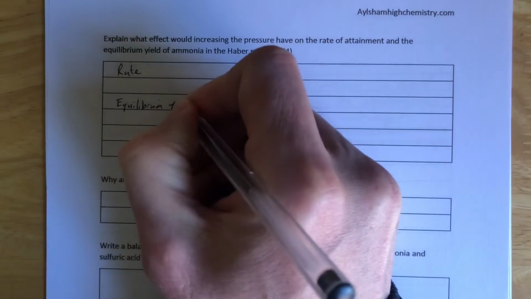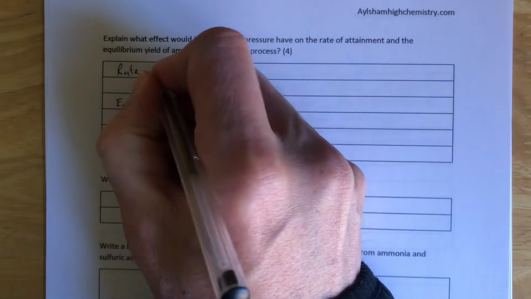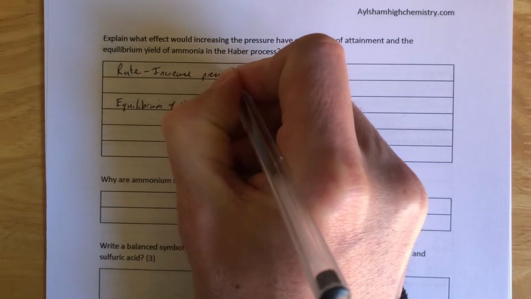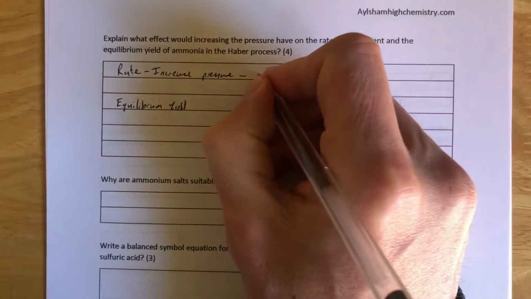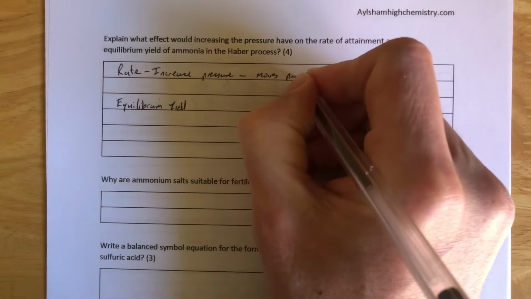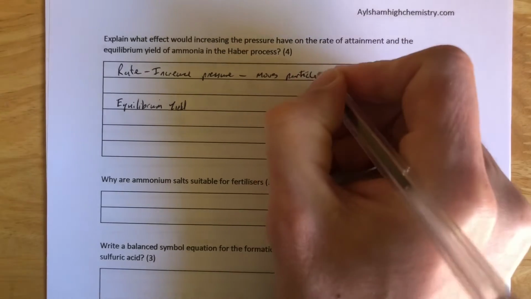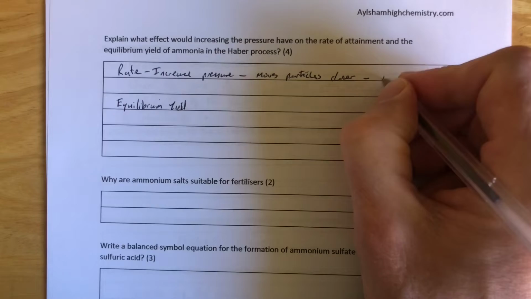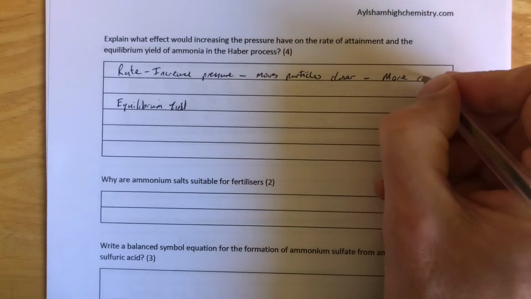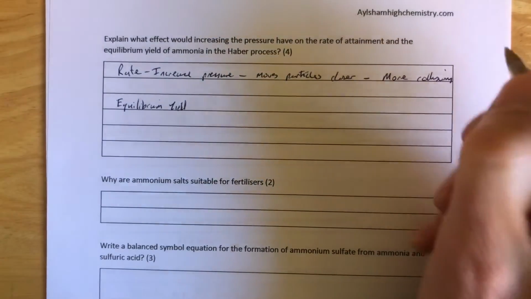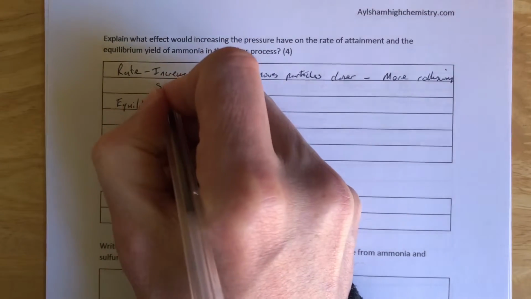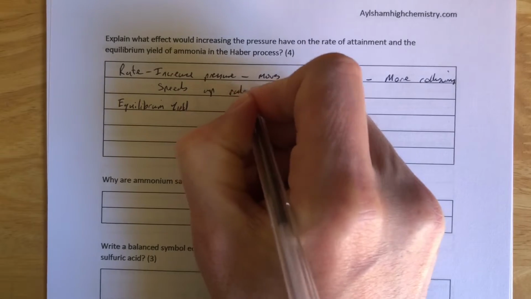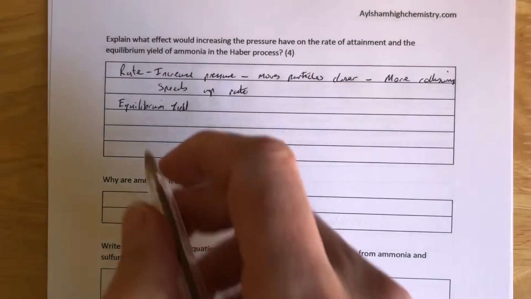Okay, so if we increase pressure, that squashes particles closer together. If we move particles closer, we get more collisions. That gives us more collisions between reacting particles. More collisions between reacting particles speeds up the rate of reaction. Speeds up rate.